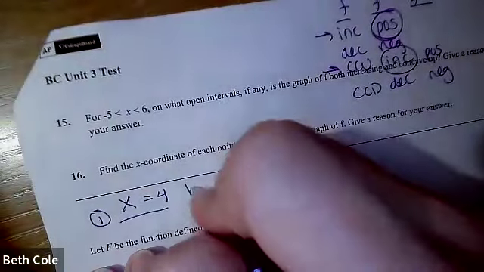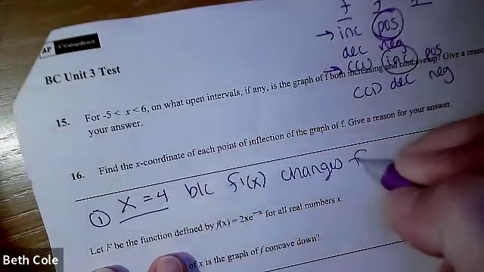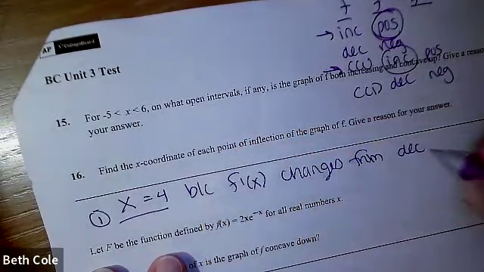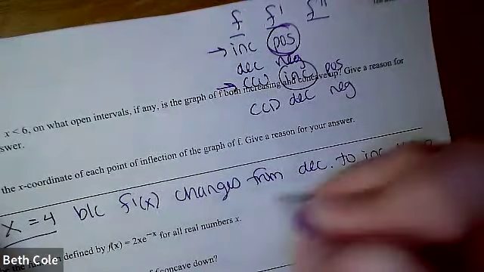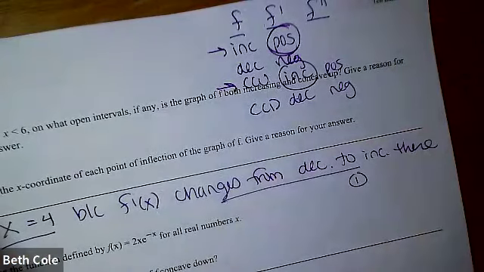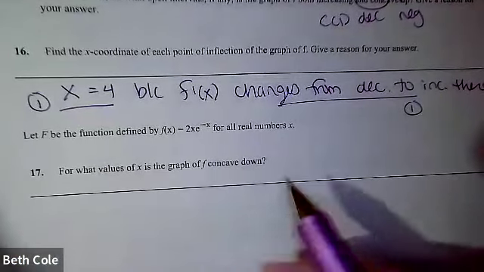X equals 4. It was a point for saying that, because f prime changes from decreasing to increasing there. And it was a point for that explanation. So keep it simple. Don't get more complicated. Just do it exactly like I showed you.